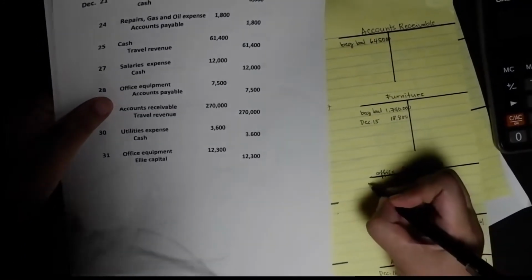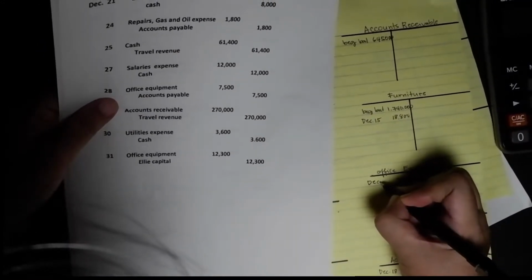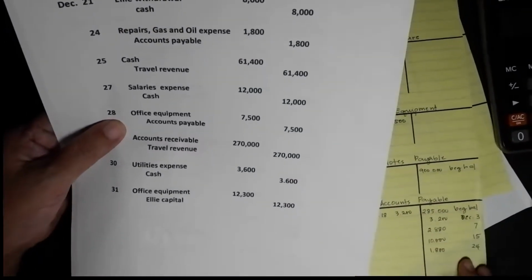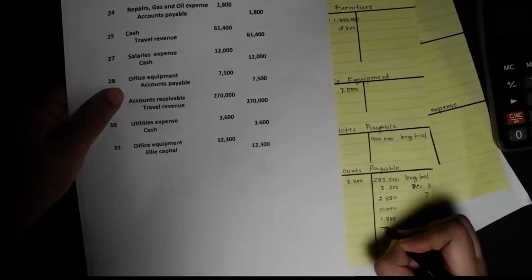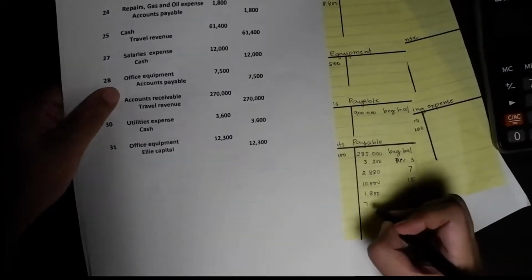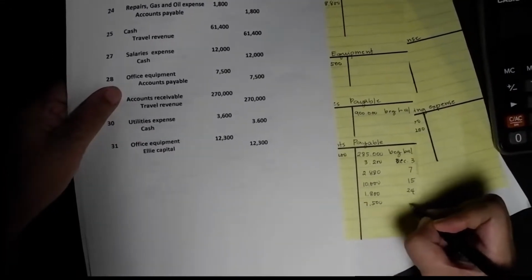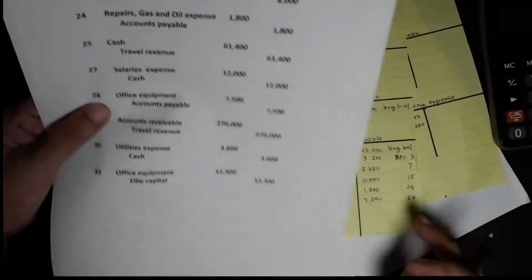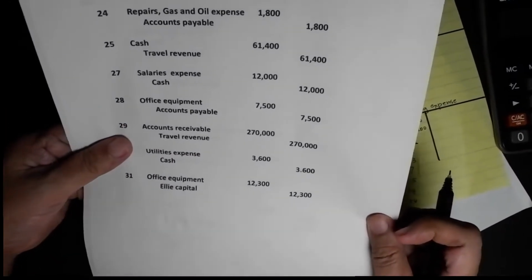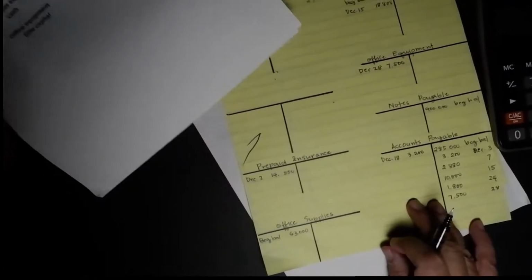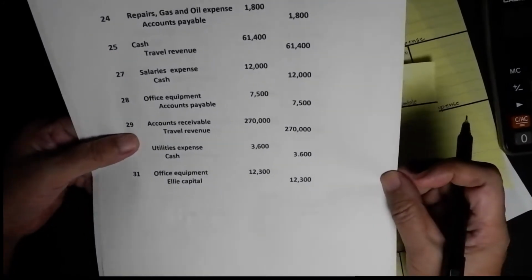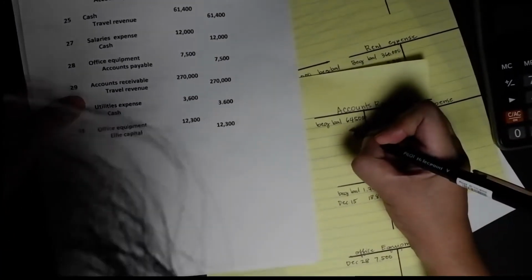That is December 28. Credit accounts payable, 7,500. 28. And accounts receivable, we have accounts receivable, 270,000.